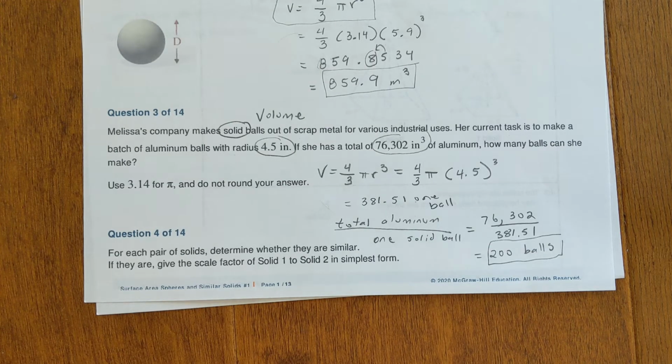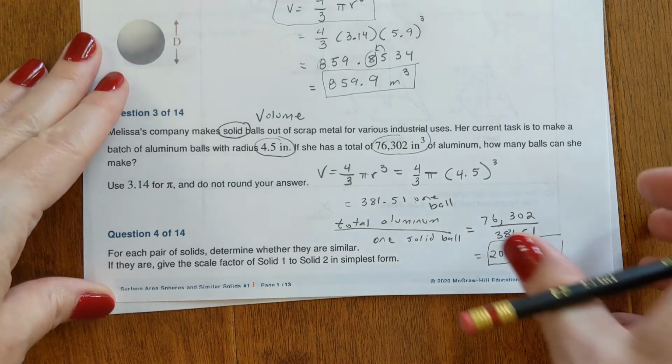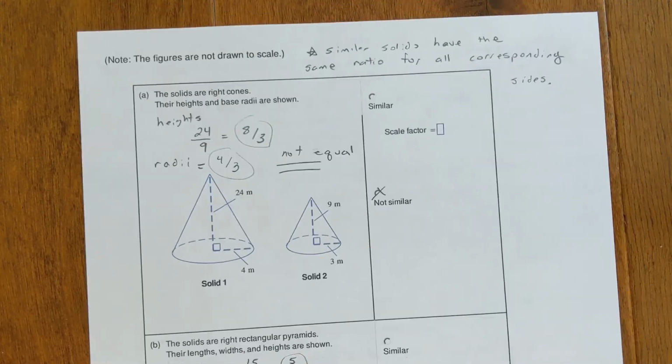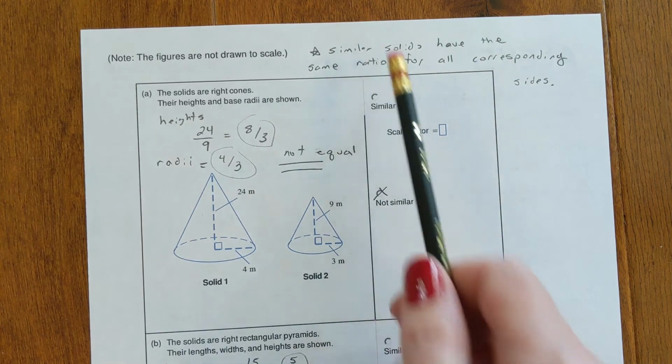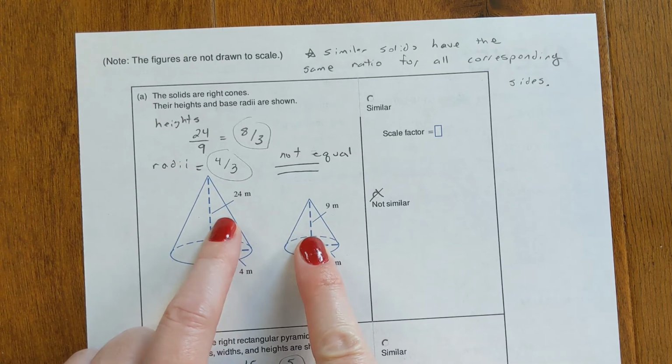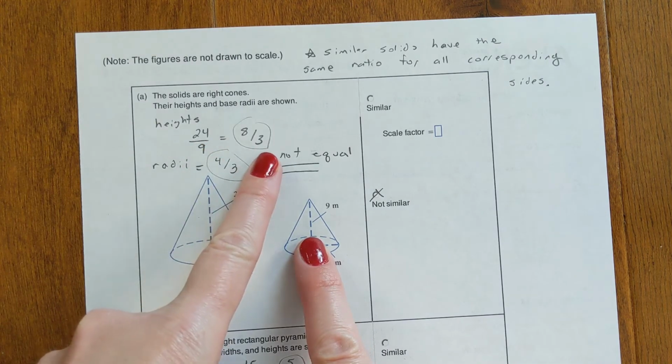Number 4 says, for each pair of solids, determine whether they are similar. If they are, give a scale factor of solid 1 to solid 2 in simplest form. So the first one here, letter A. So up here on top, I wrote it out for you. Similar solids have the same ratio for all corresponding sides. So here the heights are corresponding sides, so 24:9. When I reduce it by dividing by 3, I get 8:3.